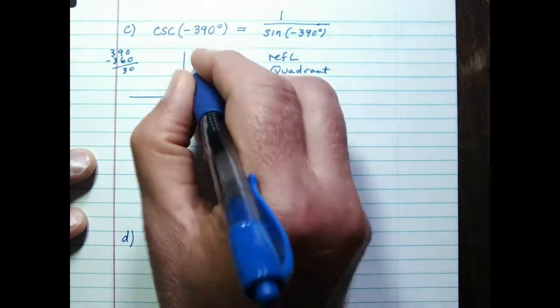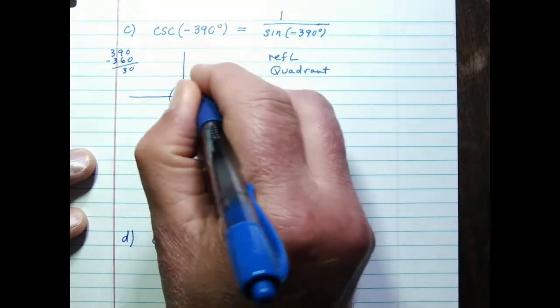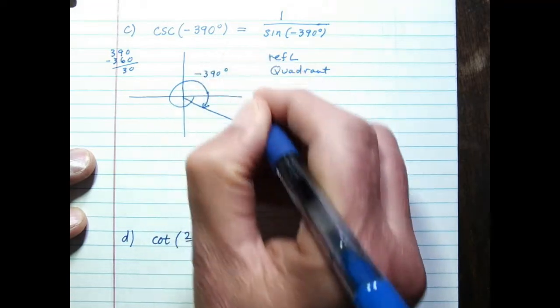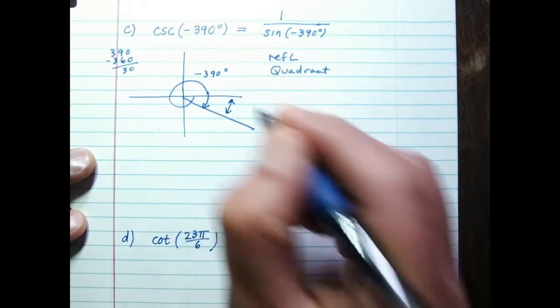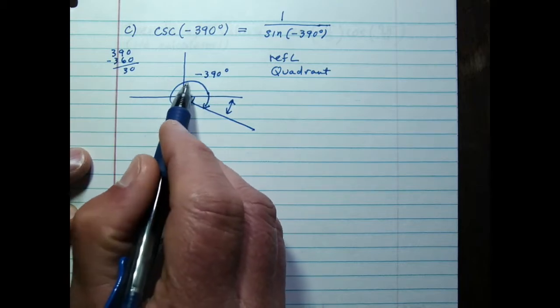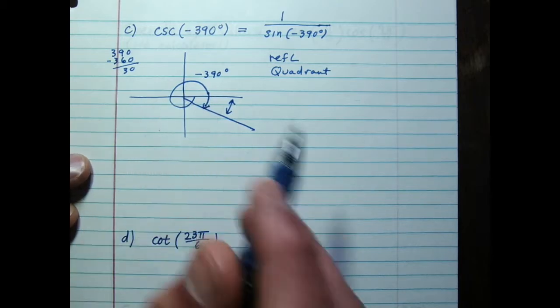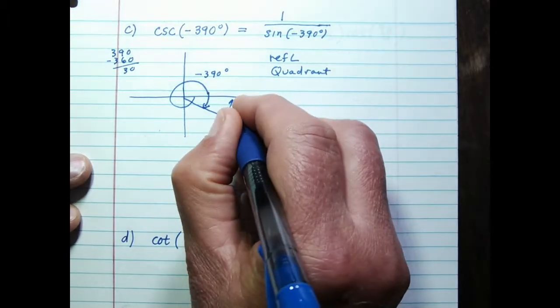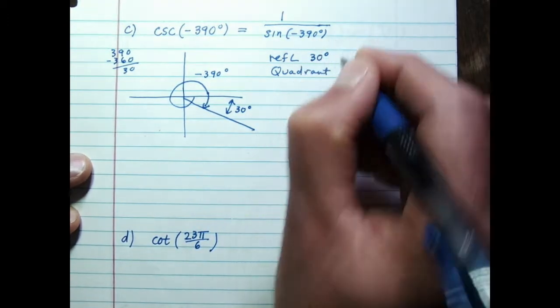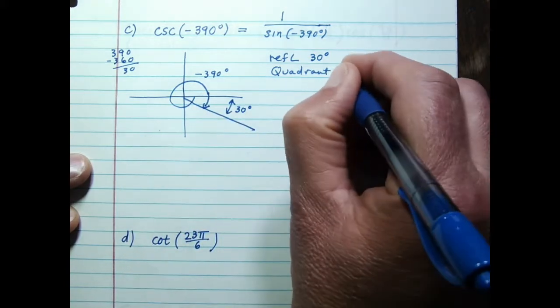So here's my negative 390 degrees in standard position. And this will be my reference angle right here. And just from what I just figured out, I'm going 30 degrees beyond 360. So the reference angle is 30 degrees. Quadrant, I'm in quadrant 4.